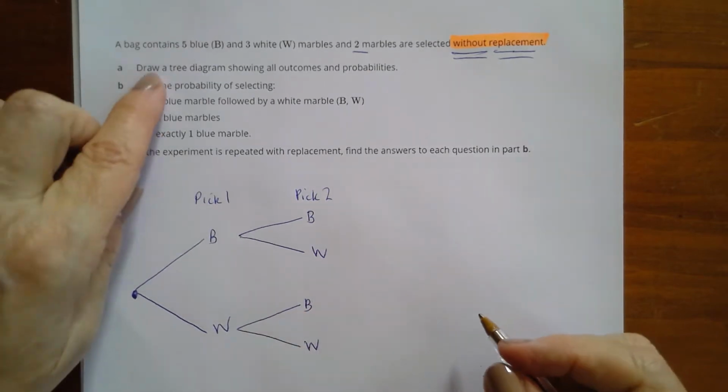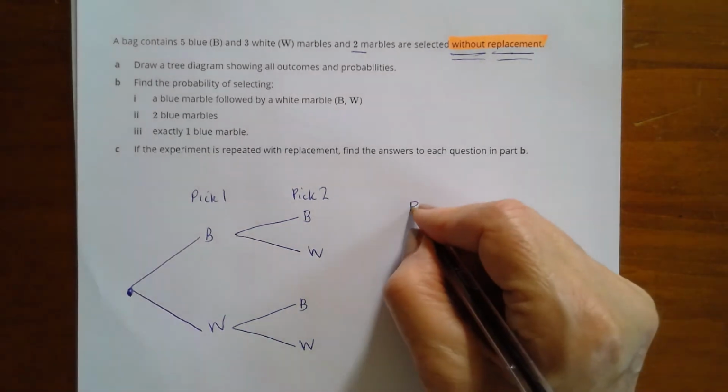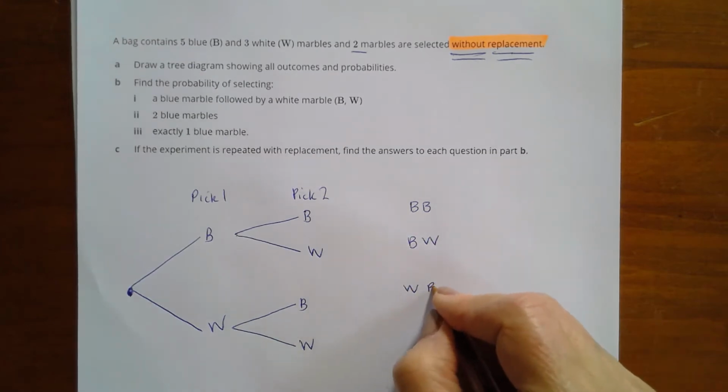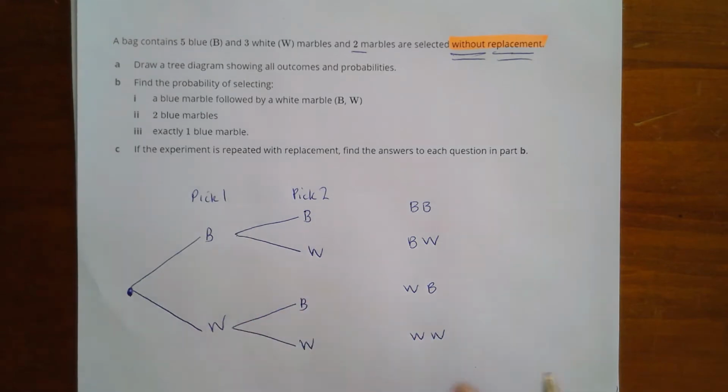Okay, so it says draw a tree diagram. I'm drawing it showing all the possibilities. So I'm going to get blue blue, or blue white, or white blue, or white white. I'm just going along the tree to figure that out. Now I want to put down some probabilities.